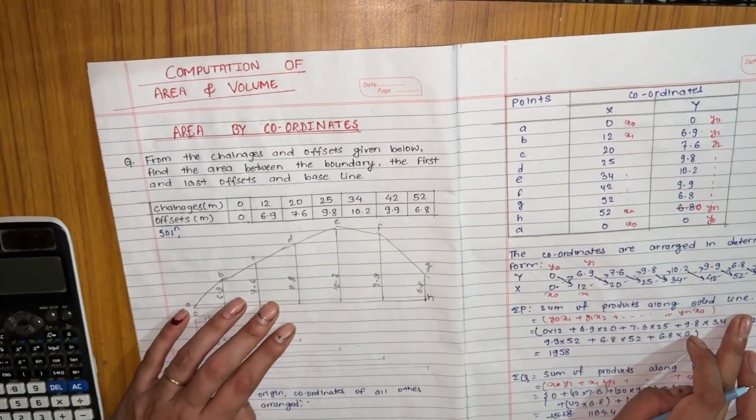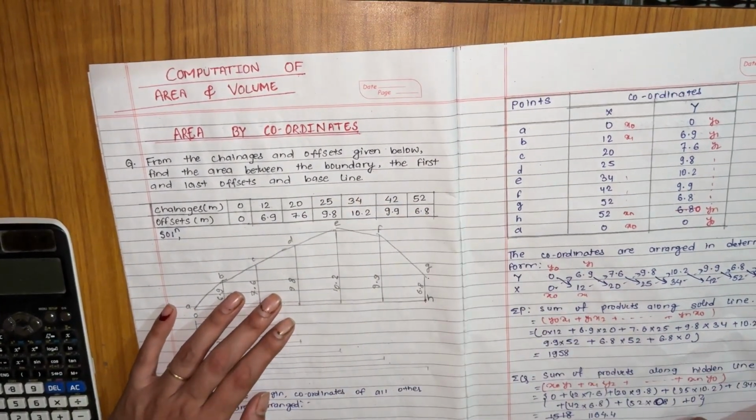This is all for today's numerical. This is how we solve a numerical by area by coordinates. For further more numerical, we will solve in another video.